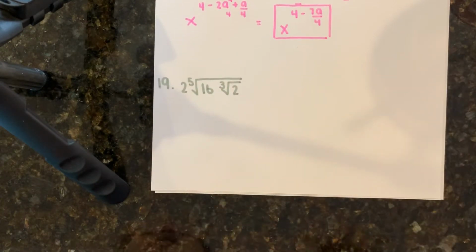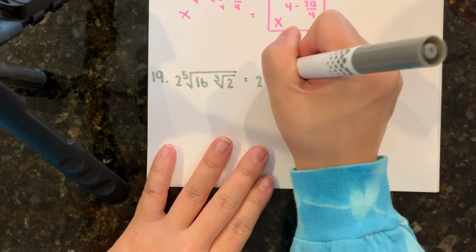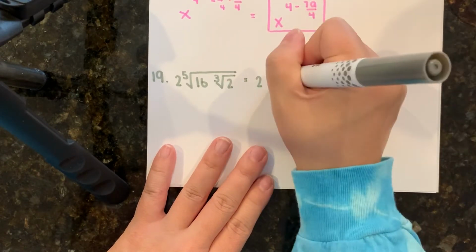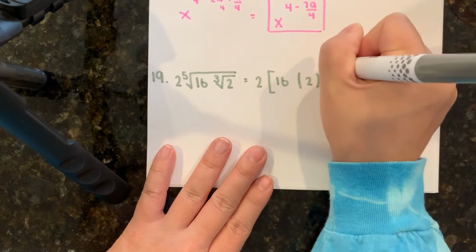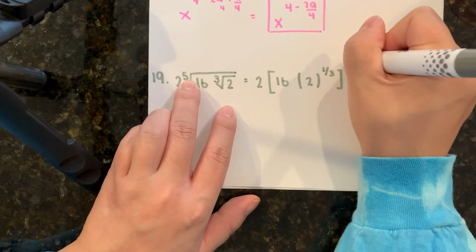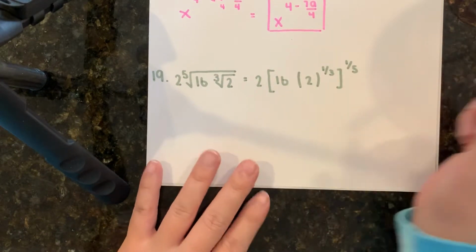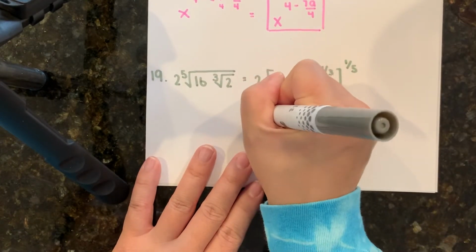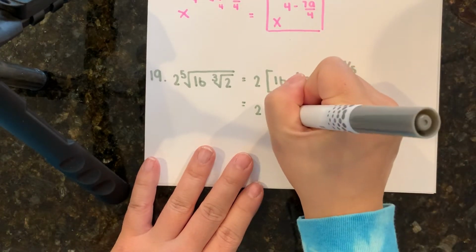Now moving on to number 19, I'm going to change this from the radical form to exponential form. So I have a 2 on the outside of my bracket, then I'm going to have 16, then I'm going to have 2 to the power of 1/3 because of that small 3, and the whole bracket is going to be to the power of 1/5. Now I'm going to change 16 so that it has a base of 2. So 2 to the power of what is equal to 16, and that would actually be 4.